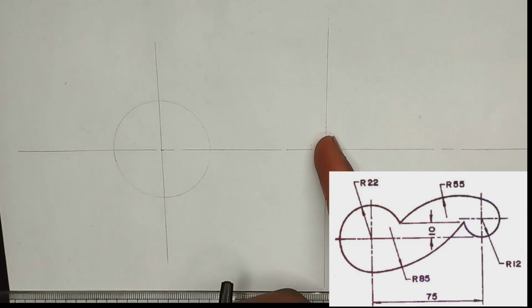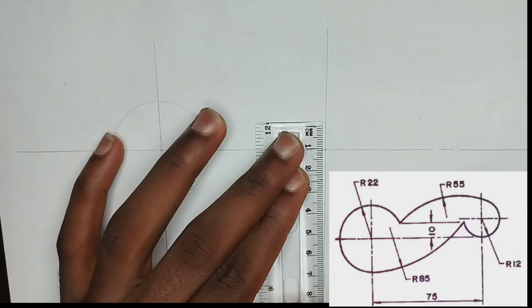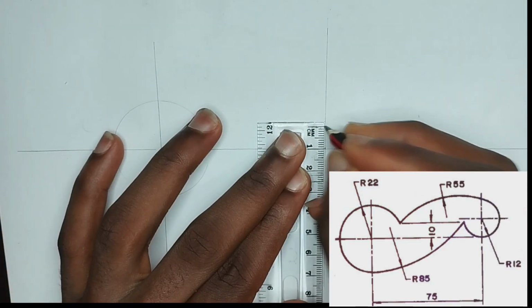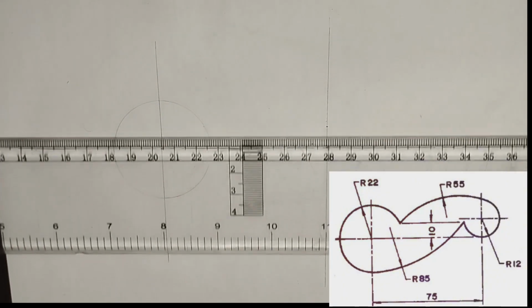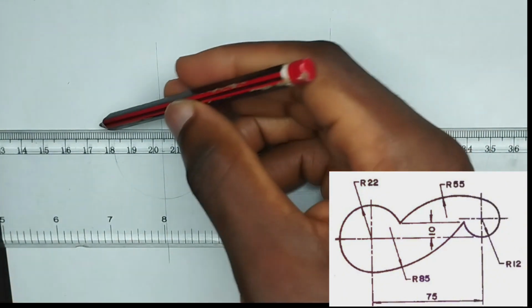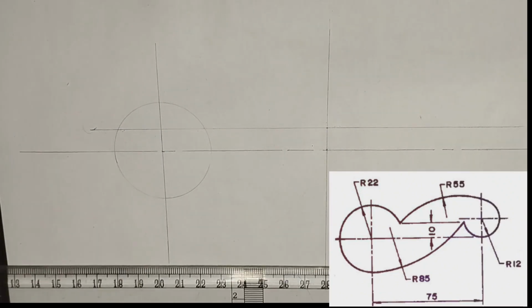Now we have been given a line upward. From this particular center line, there is another line up which is actually 10 millimeter distance from this center line. So I'm going to mark 10 millimeter. Now I'm going to draw the straight line in this manner, like this.